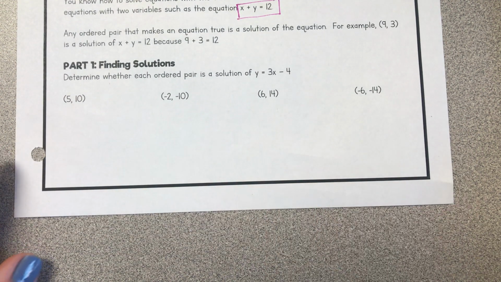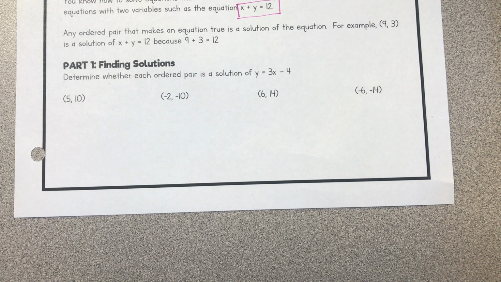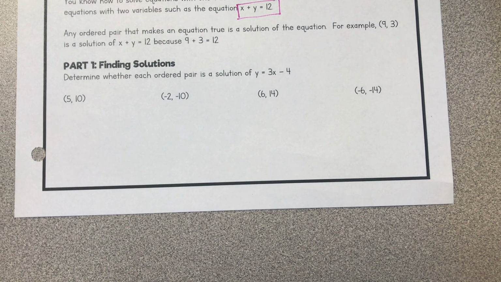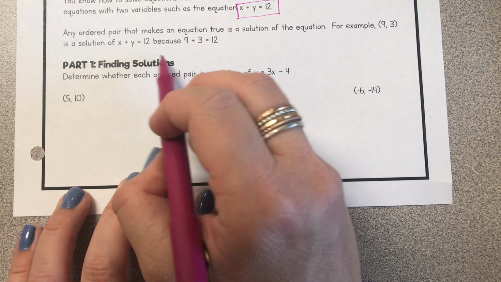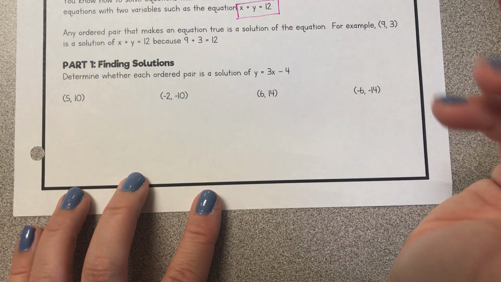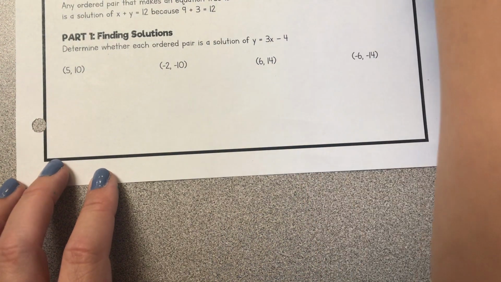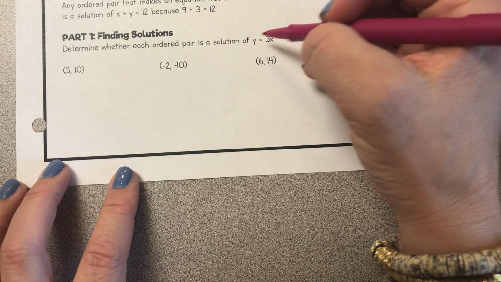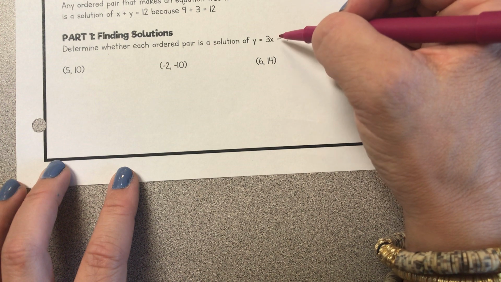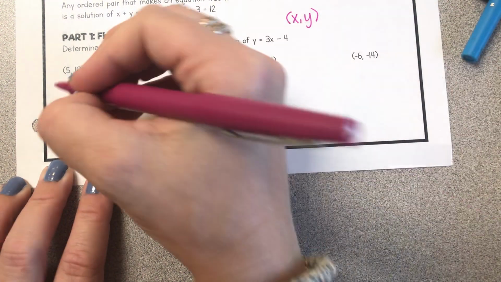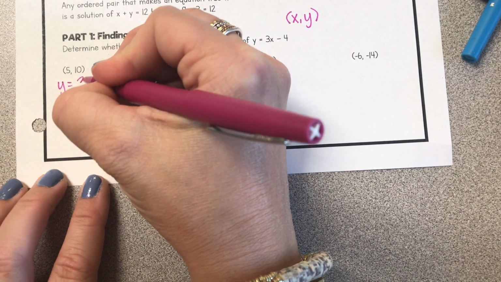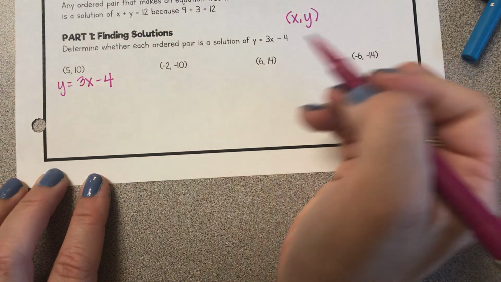And then it says any ordered pair that makes an equation true is a solution of the equation. For example, 9, 3 is a solution of x plus y is 12 because 9 plus 3 is 12. So it says determine whether each ordered pair is a solution of y equals 3x minus 4. Okay, so remember it's always x and then y. So y has to equal 3 times x minus 4.